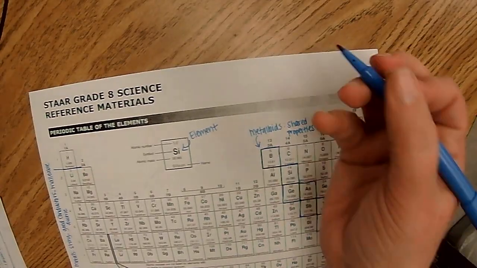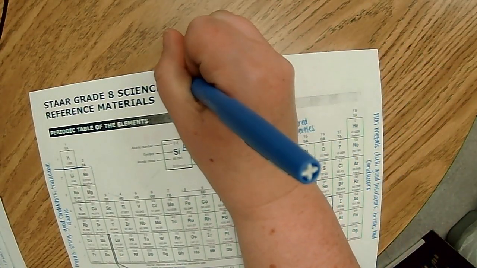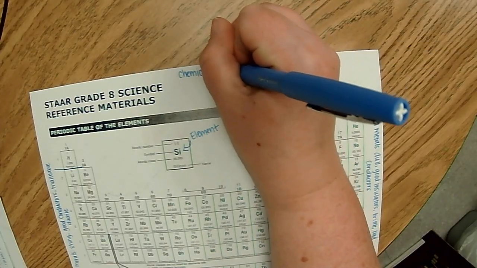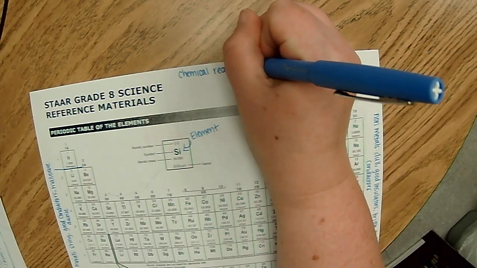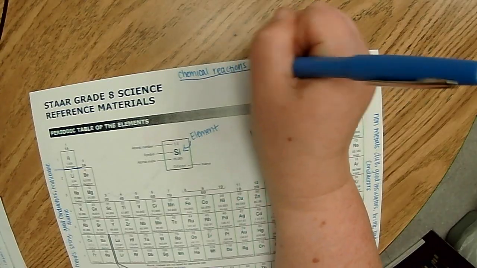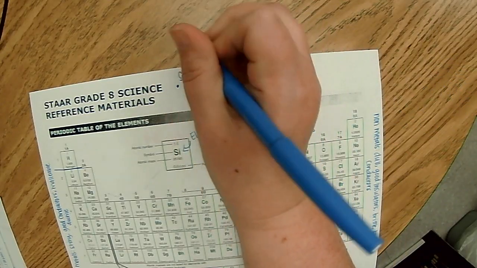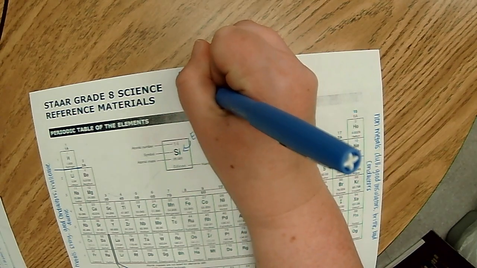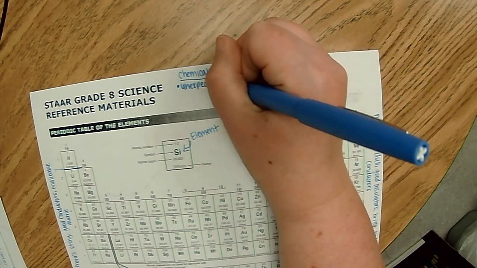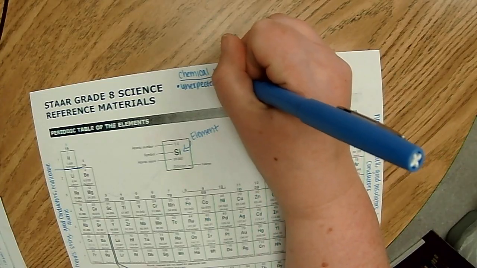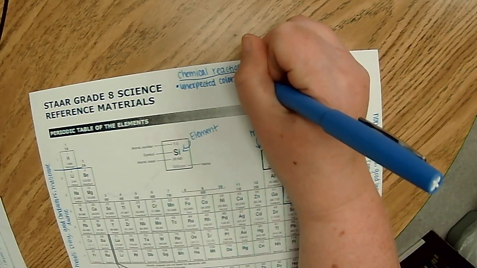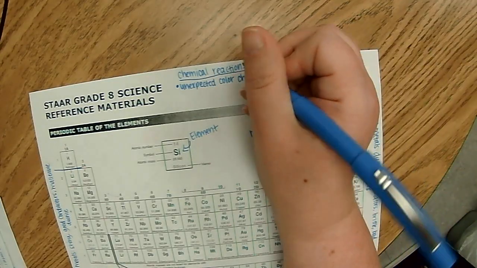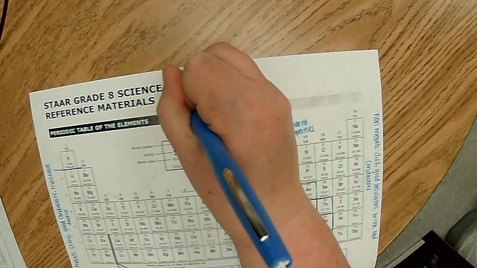Okay, next thing we're going to do is move up to the top of our paper, and we're going to write our chemical reaction evidence. So the first thing for evidence of a chemical reaction is an unexpected color change. If I pour 2 liquids together that are clear and they turn green, that's unexpected, that's a chemical reaction.